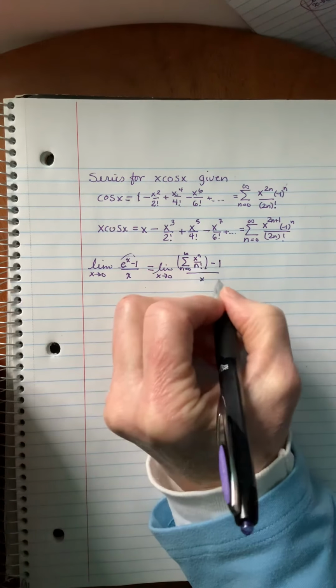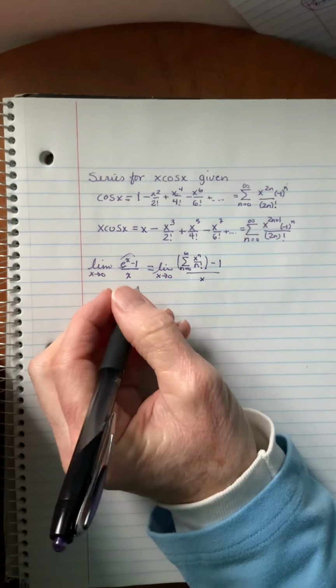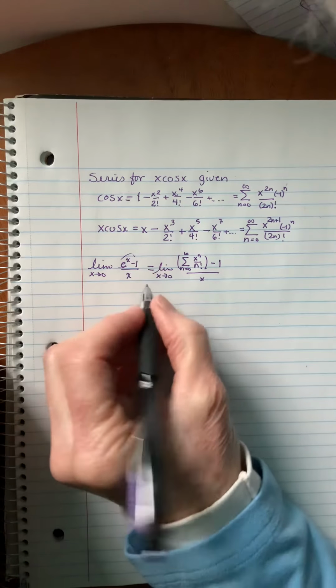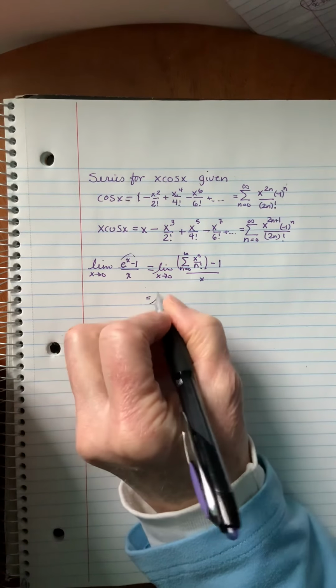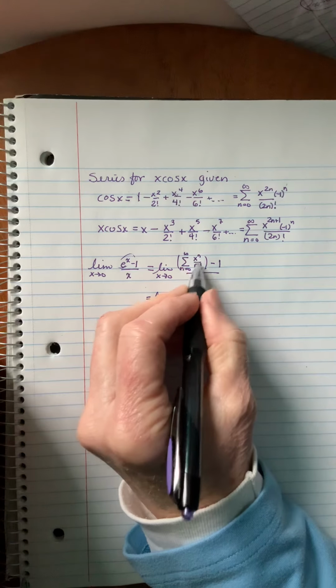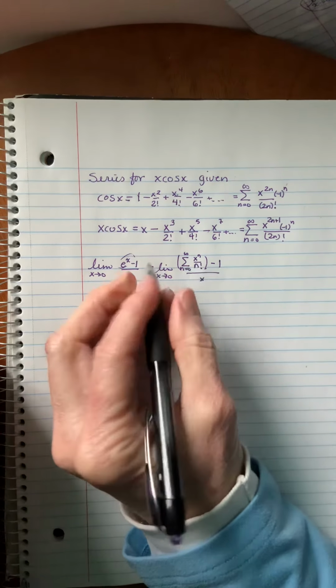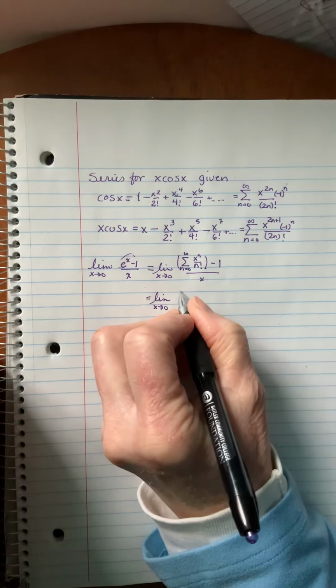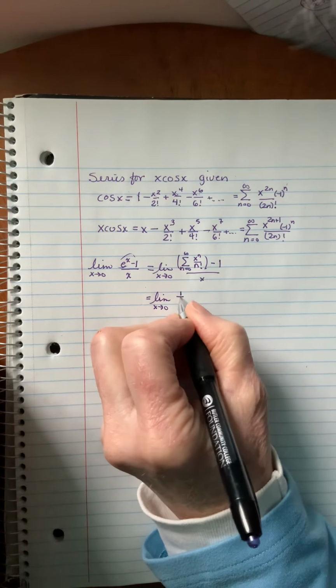Let me get a few terms out here so that what we're going to do makes a little bit more sense. So let's take the limit as x goes to 0, and I'm just going to write a few of these. So x to the 0 is 1 over 0 factorial.